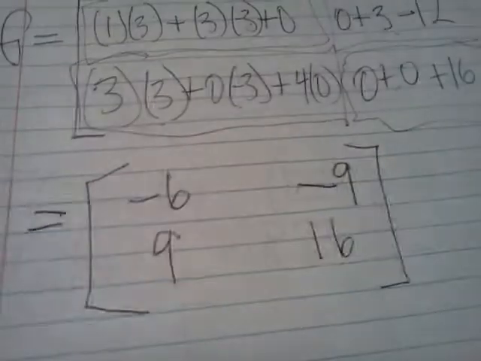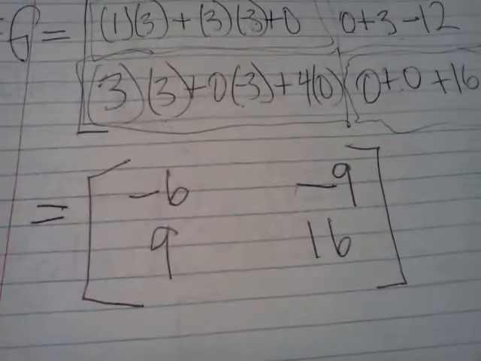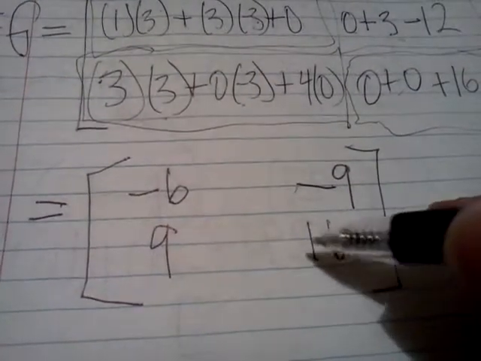So as you can see, like we predicted up here, it's going to be a 2 by 2 matrix. 2 rows and 2 columns. So that's your answer for FG.